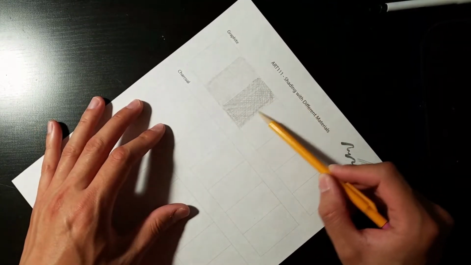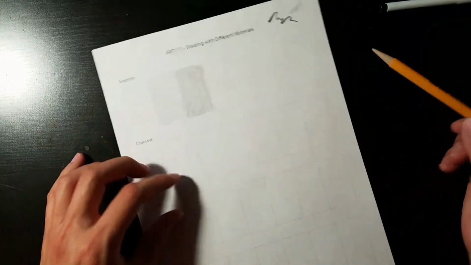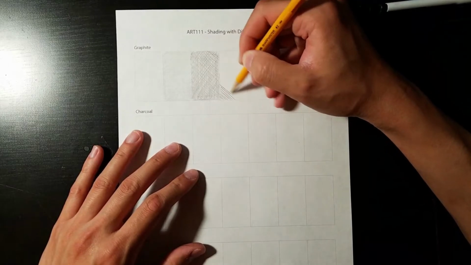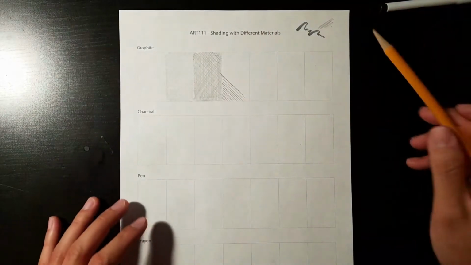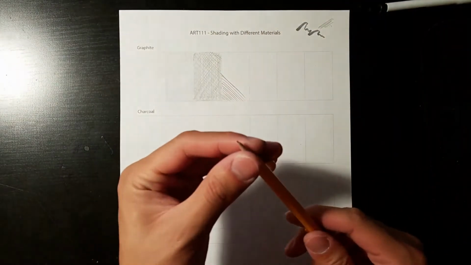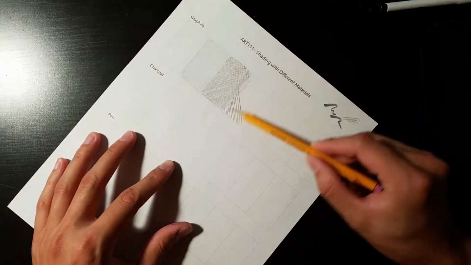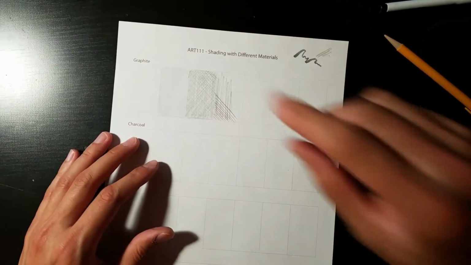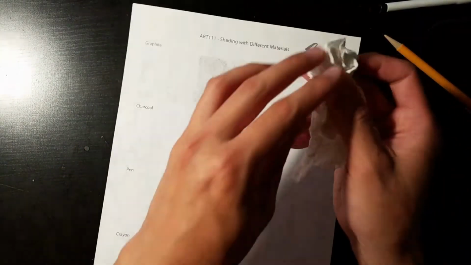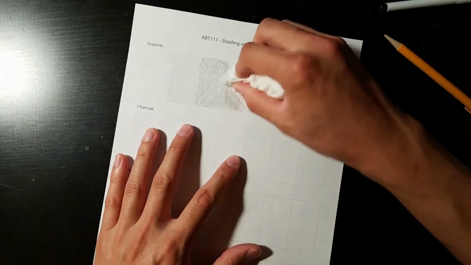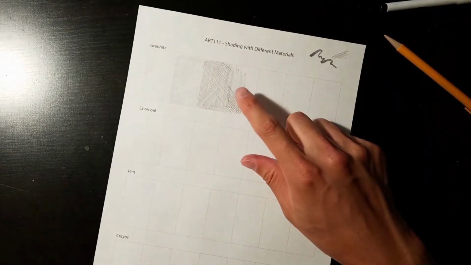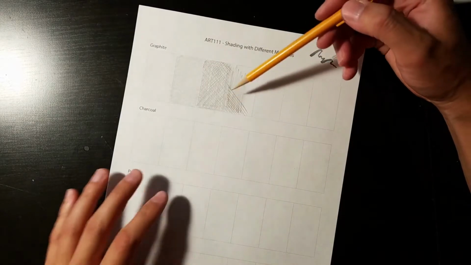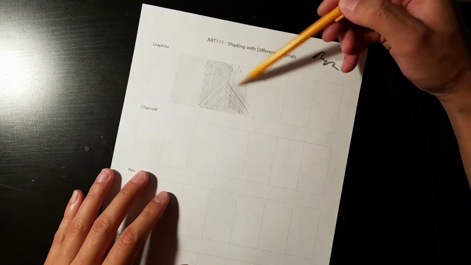Maybe that is because of my lack of skills with it, but hey. So we can continue, so you can see how I can control my strokes a lot better by using the graphite. Also, graphite is blendable, meaning that if I were to take a tissue and blend it, it's going to get blended to create this kind of soft texture, but not as much as charcoal, which you'll get to see soon.